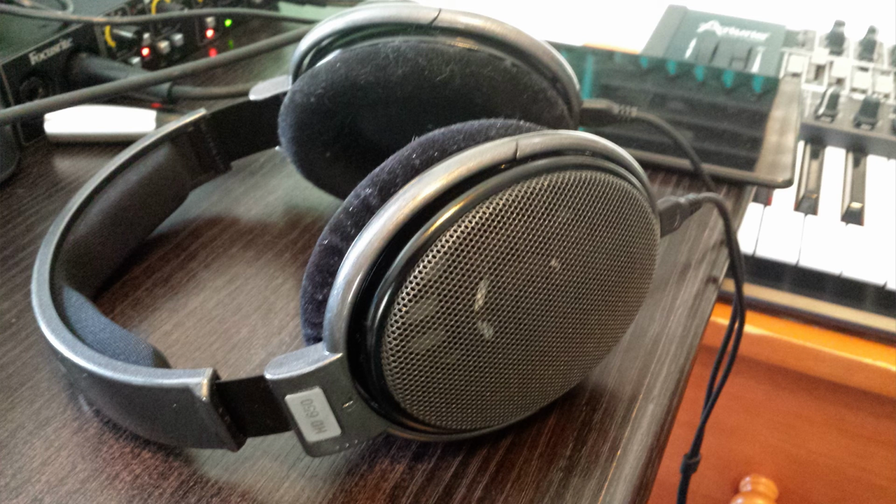The headphones I'm using are the Sennheiser HD650s. They'll run you anywhere from $300, $400, $500, so watch out. They're not cheap, but they are very fantastic headphones, very high quality, and I cannot recommend them highly enough.